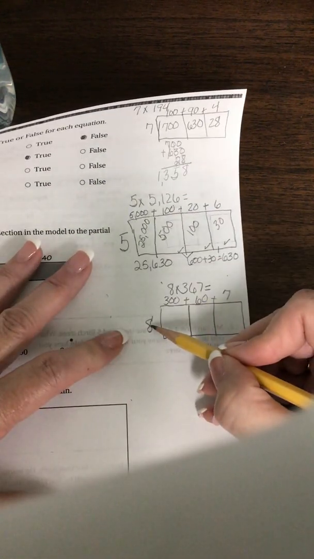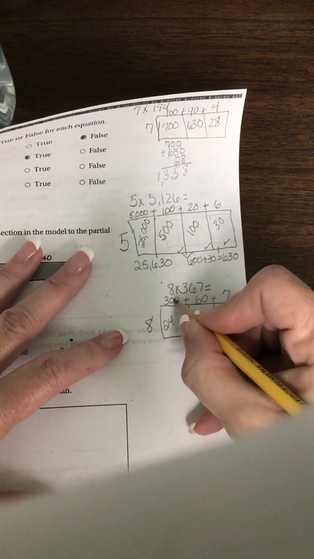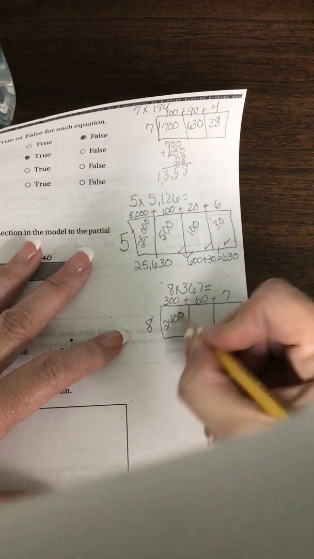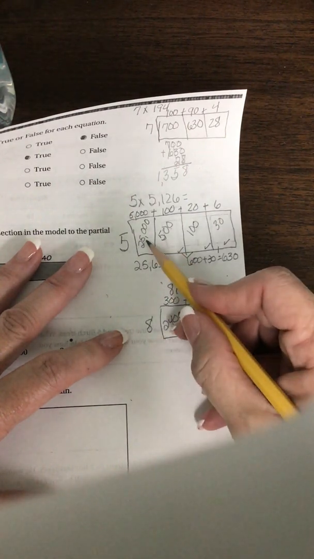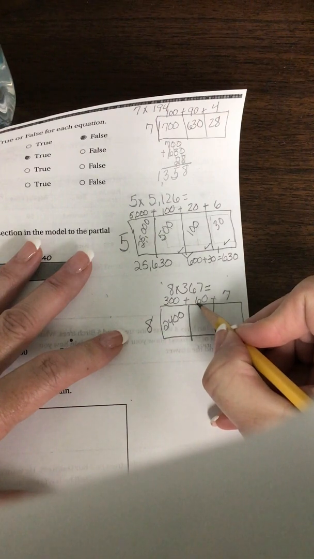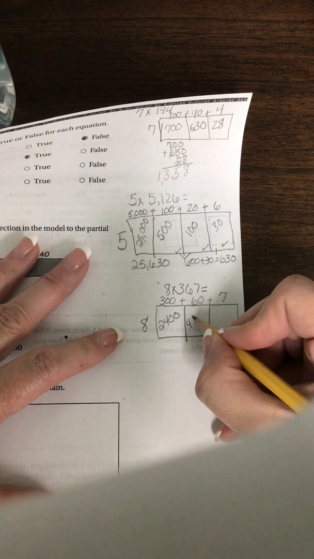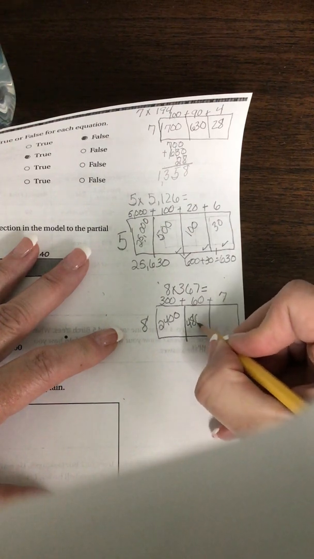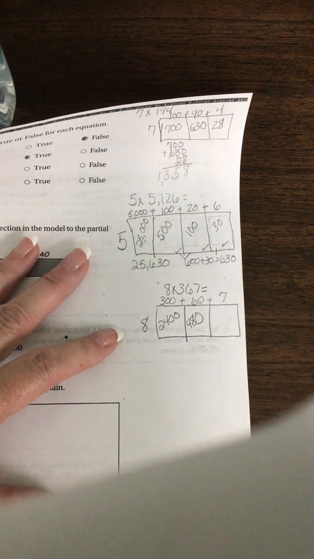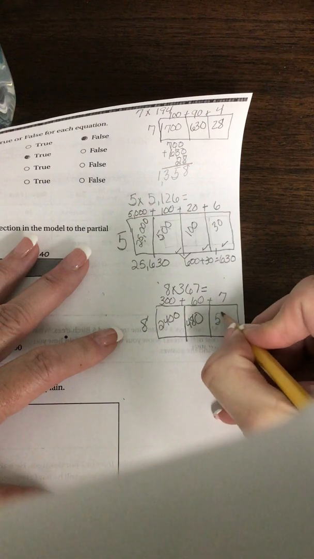Okay. 8 times 3 is 24, and I had 2 zeros. That's 2,400. 8 times 6, what is 8 times 6? Think about it. 8 times 5 is 40, so 8 times 6 is 48, and I had 1 zero. 8 times 7, 56.